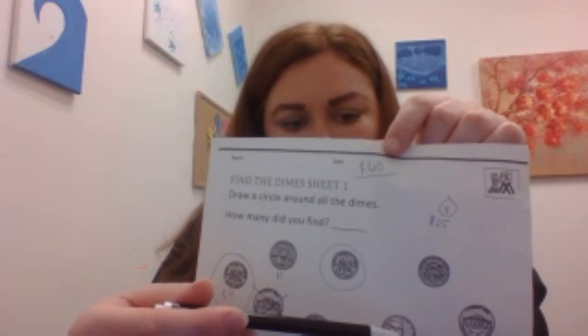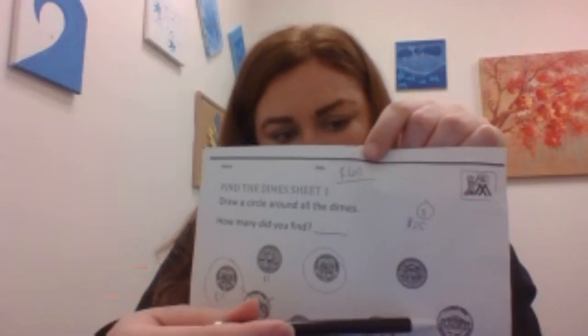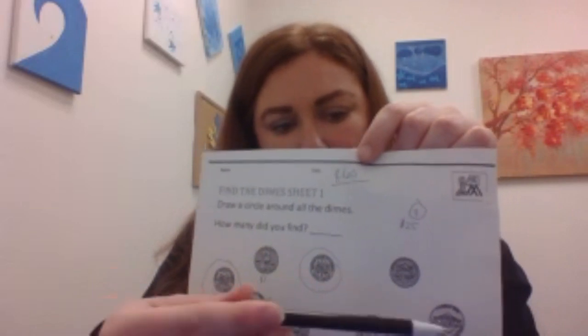We have to find our nickels. This looks like a nickel. Yeah, this looks like a nickel. So this is the front and this is the back of one. So we'll just cross them out. We'll put X's on those, and then we'll count them.